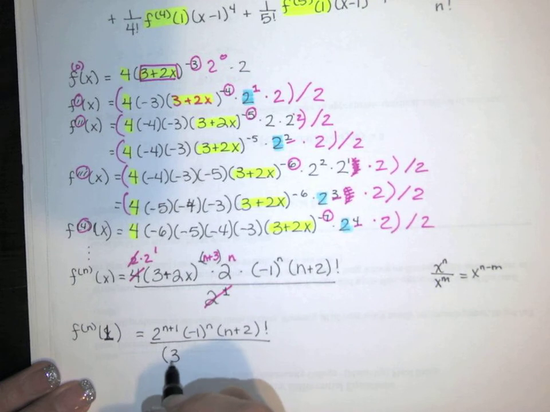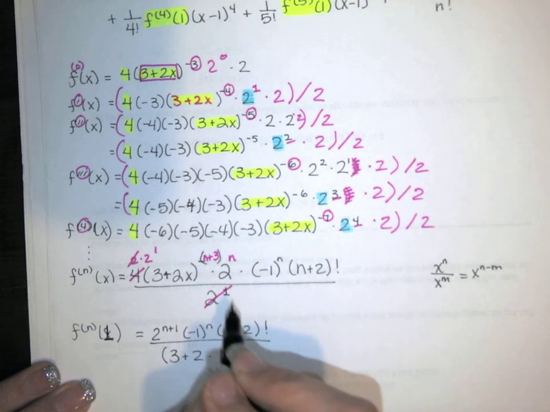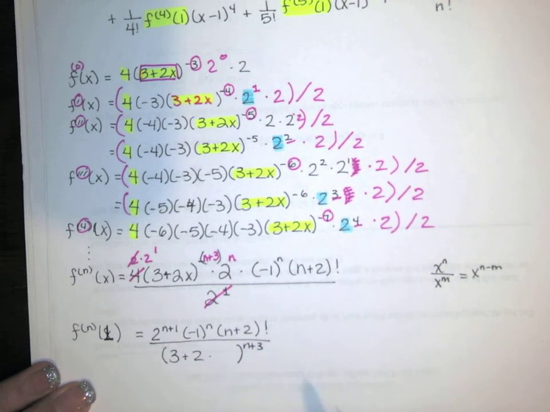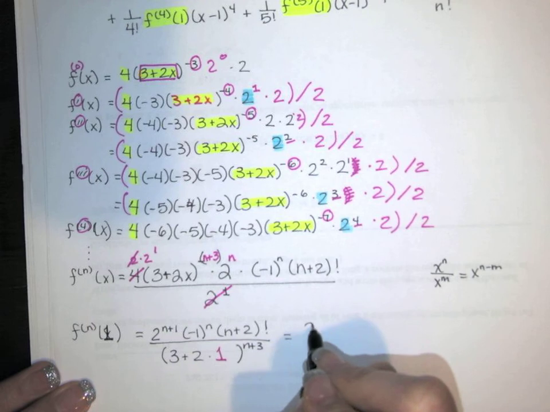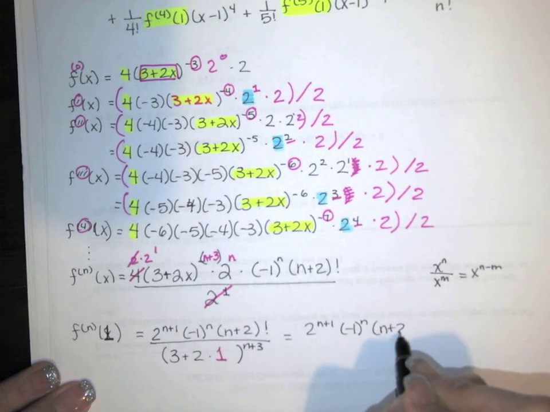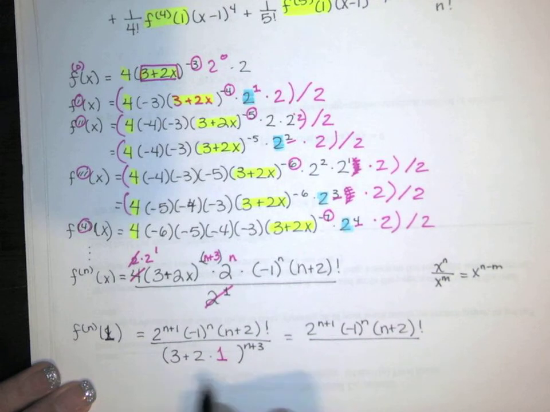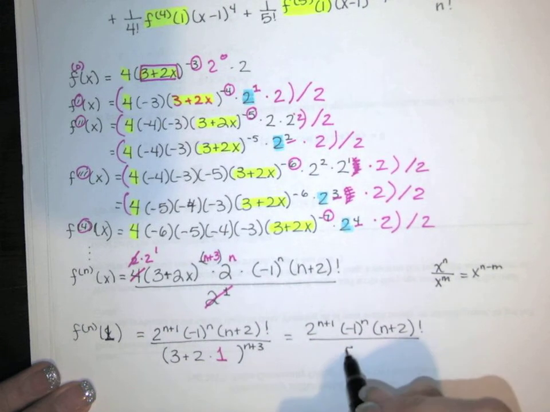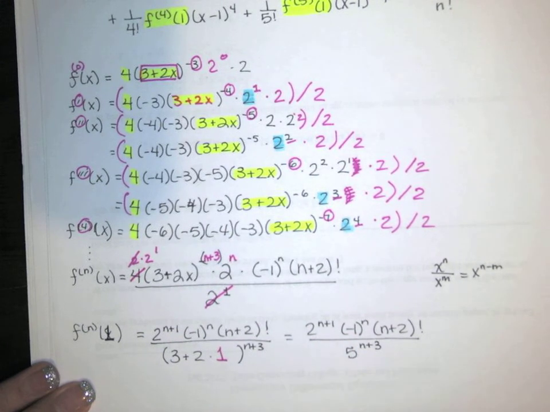So we're going to have 3 plus 2x to the positive n plus 3 in the denominator, if I move that down to the denominator. I'm replacing the x with a 1, and I get that. So I've got 2 to the n plus 1 times -1 to the n times n plus 2 factorial, and 3 plus 2 is 5, so that's 5 to the n plus 3.